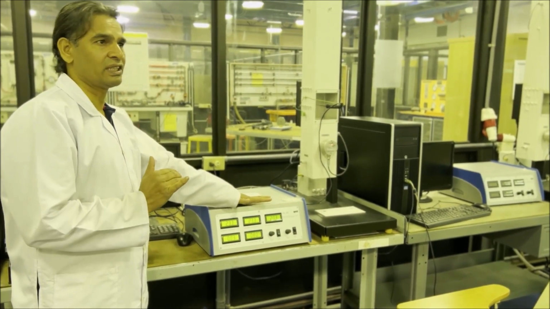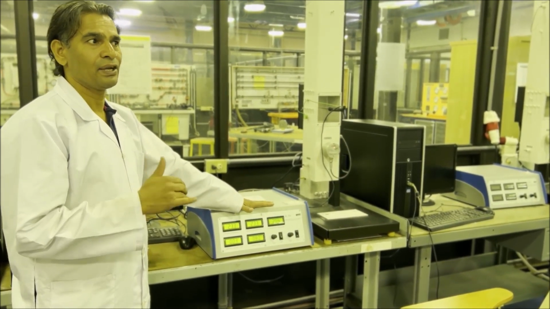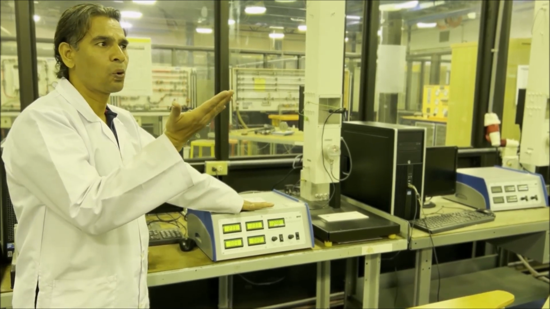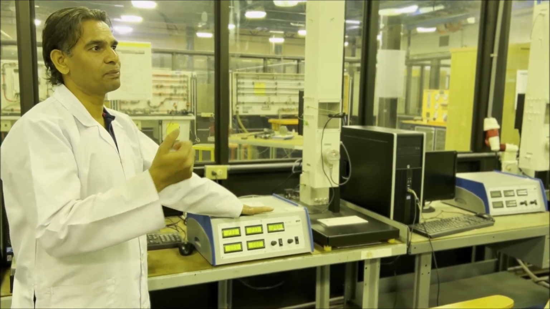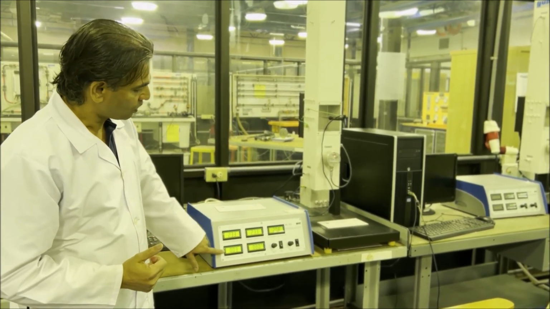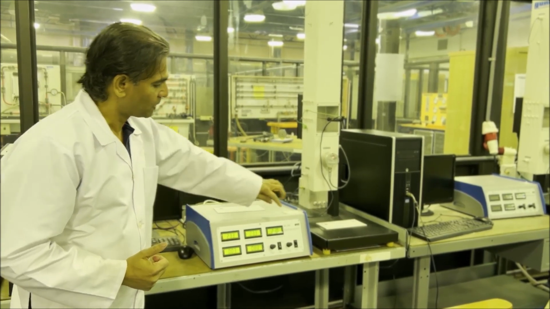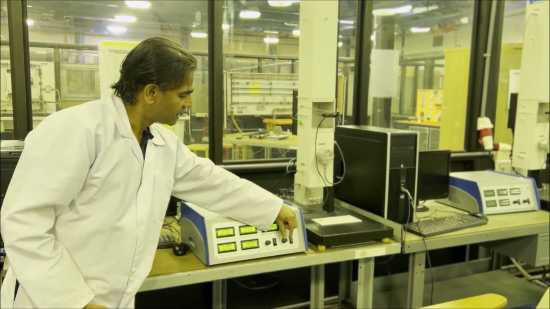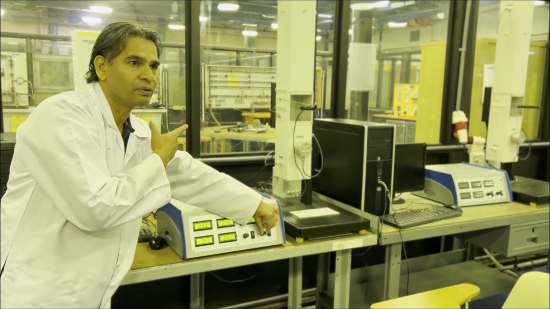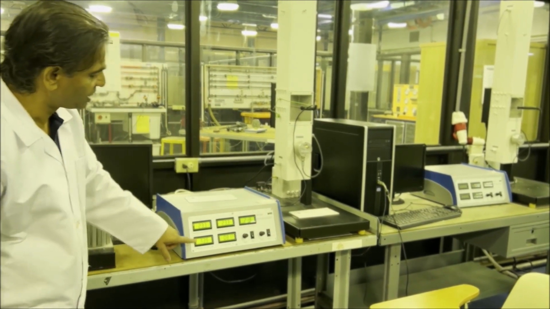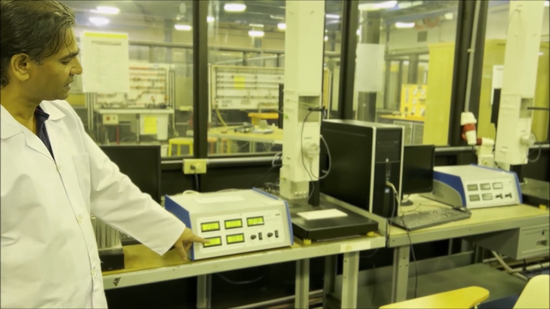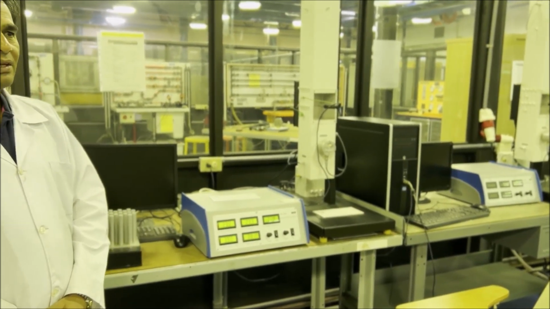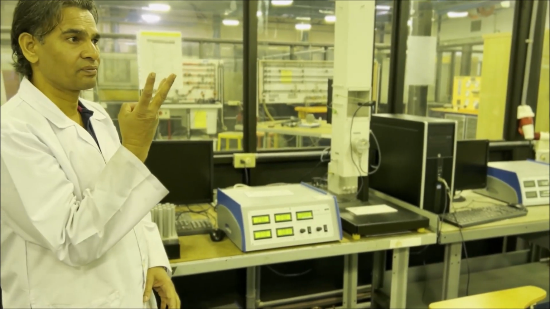If the velocity is less, then the temperature will be high. If the velocity is more, the temperature will be less. Okay, so I will adjust the velocity now. First make the fan on, then increase the fan speed. You can see the maximum velocity is 3.9 something. So I need 3 velocities.